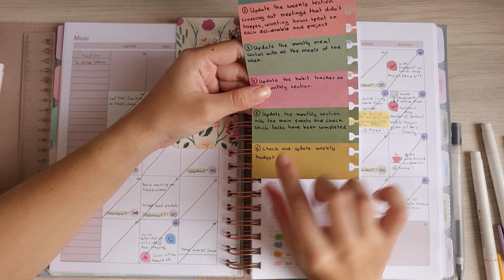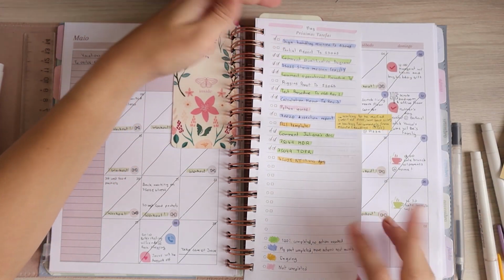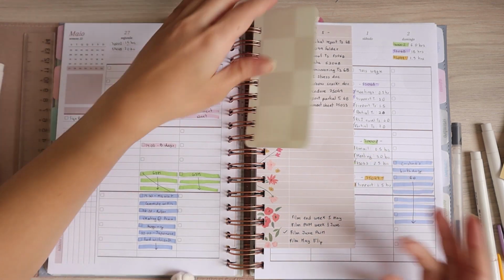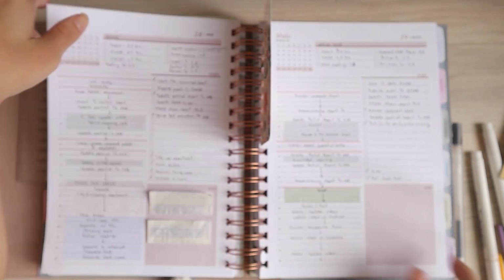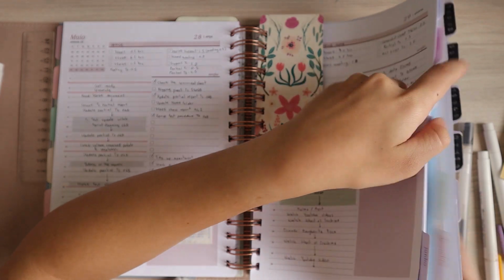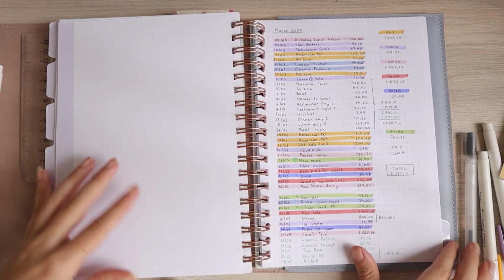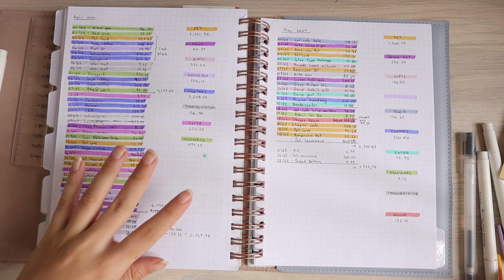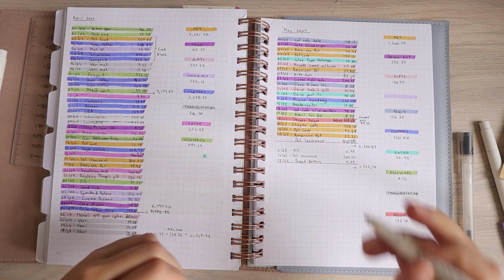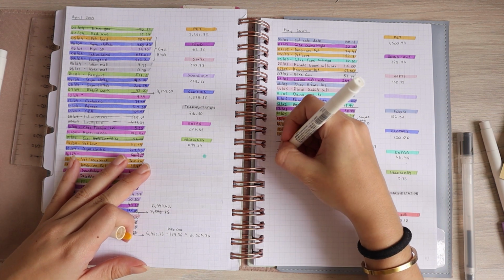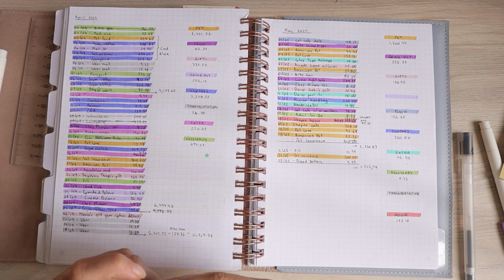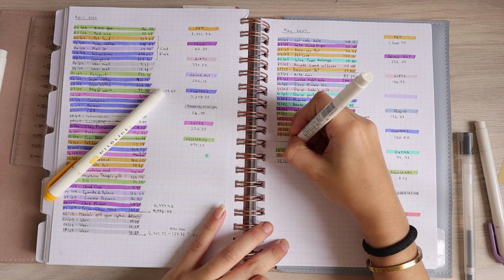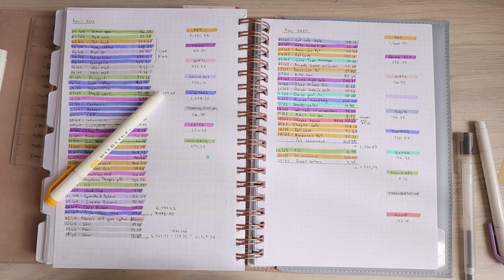And finally, I need to check and update my weekly budget. So all of this part is done. I already did my dailies, my weeklies, my monthly, and finally I'm going over to my budget. So my budget is here at the back of my planner. And last week I added this. I just need to put the color for everything. So this is going to be yellow. This is going to be green because I didn't need to buy the pill, so this is a necessity.